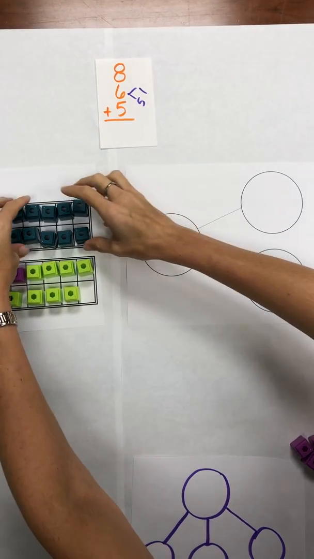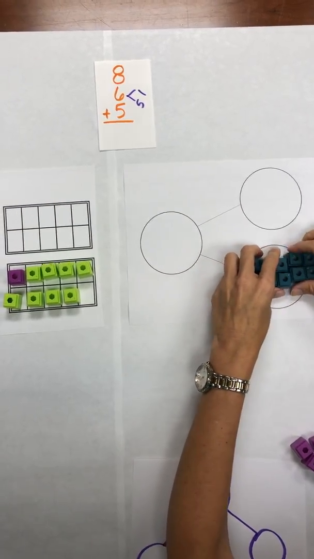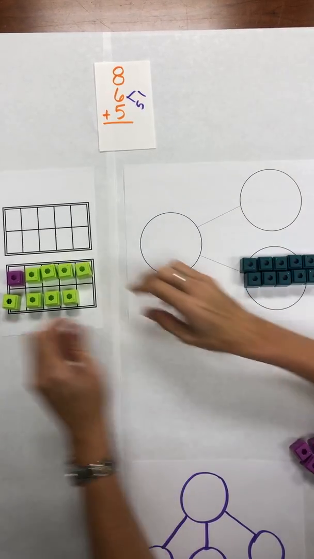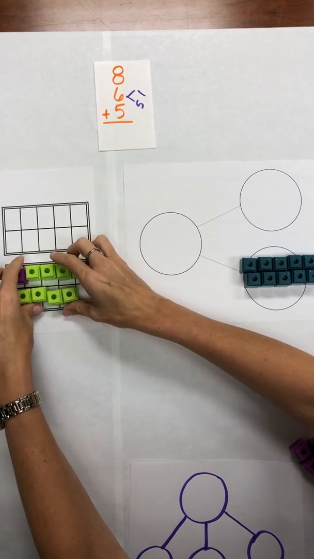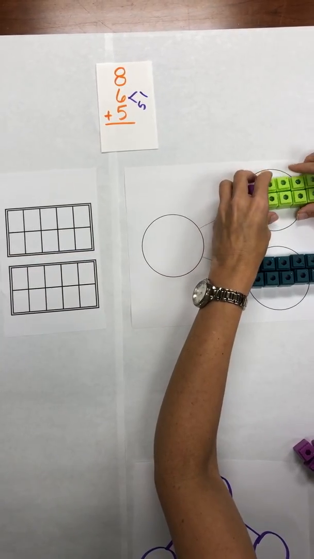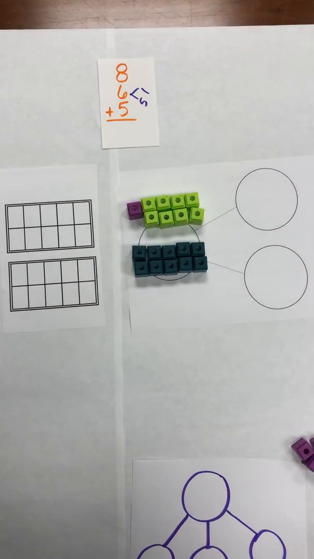So I would think of having 10 of those here, because once again, as I decompose the 6, I see 5 and 5 is 10, and then I would add on the 1 and the 8, which is 9, which would give me, when I combine it, a sum of 19.